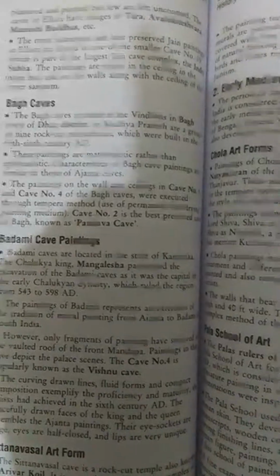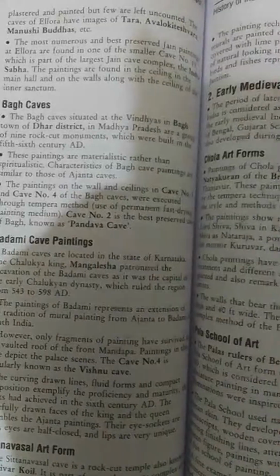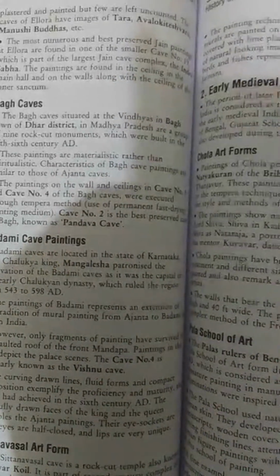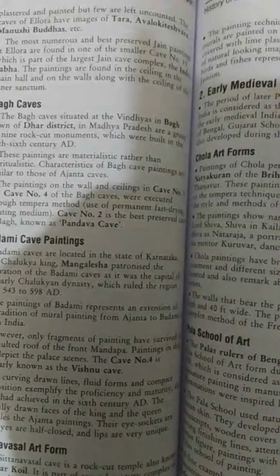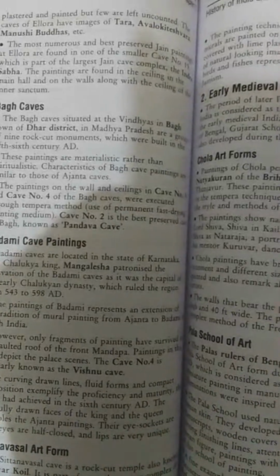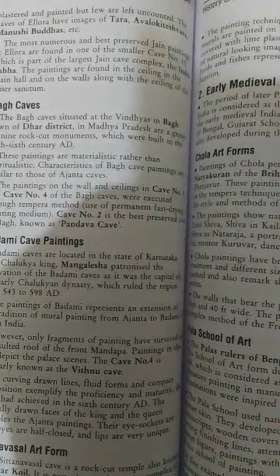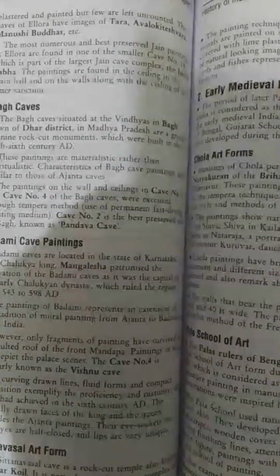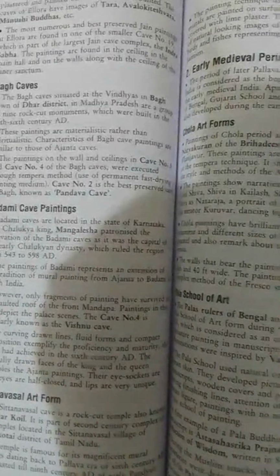Paintings in this cave depict the palace scene. Curving drawn lines, fluid forms, and compact composition show what artists had achieved by the 6th century. Their eye sockets are large, eyes are half closed, and lips are very unique.